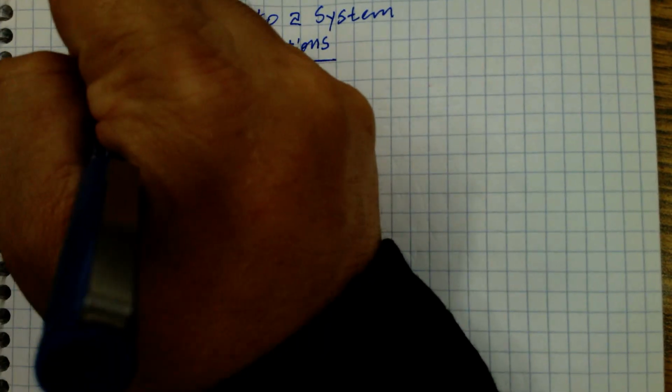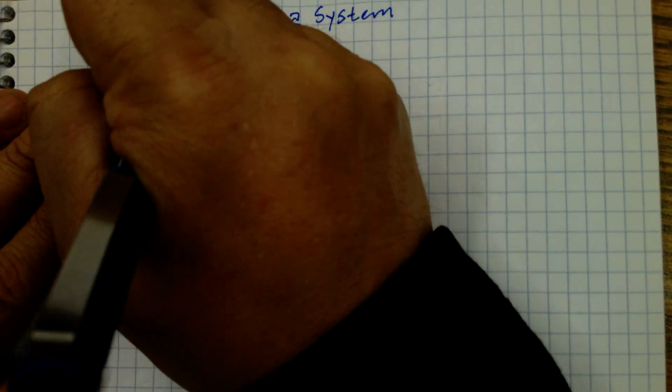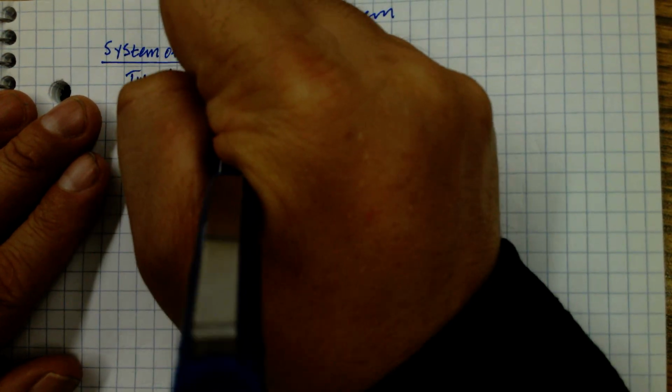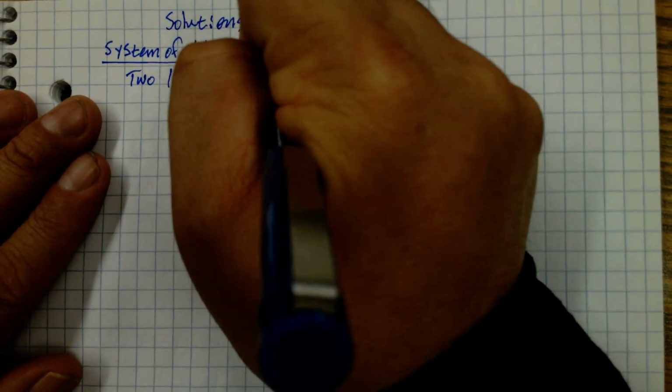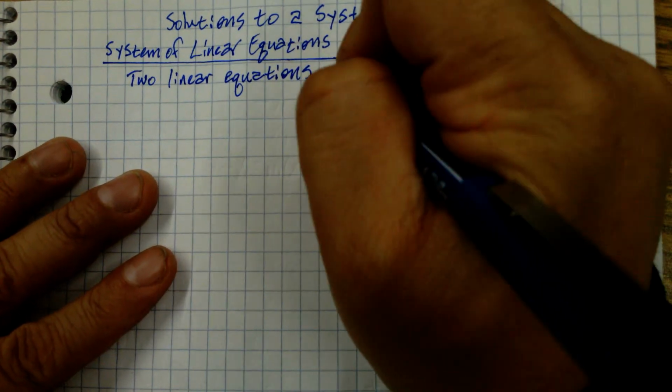It's going to be, in our case, two linear equations with the same variables.